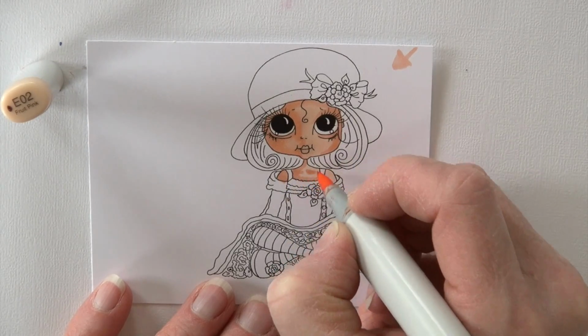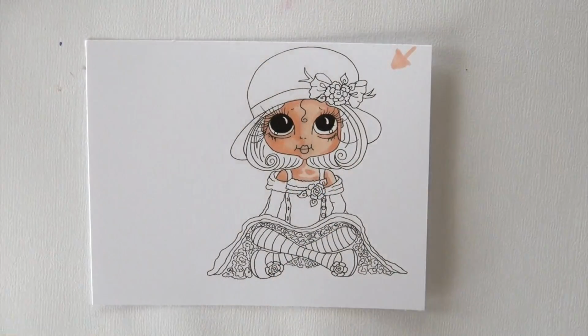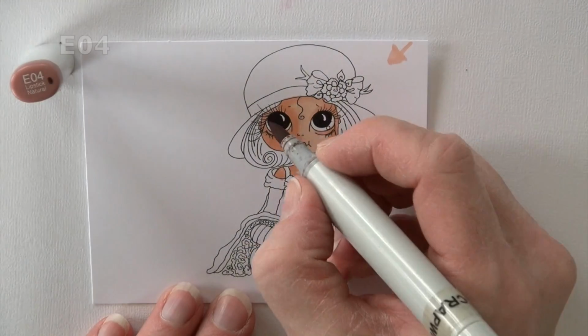Most of the shading down the neck comes down the left side, a little bit of a collarbone, and under the left side of that arm.